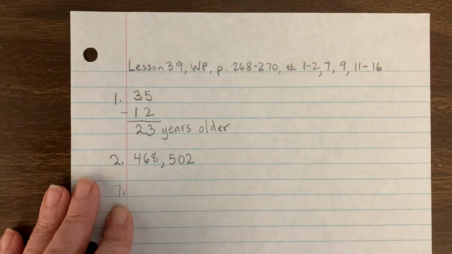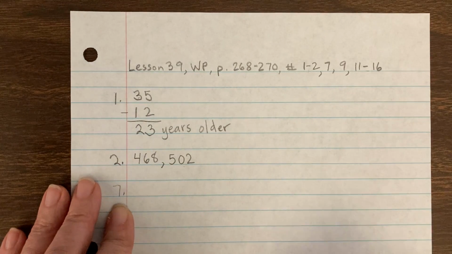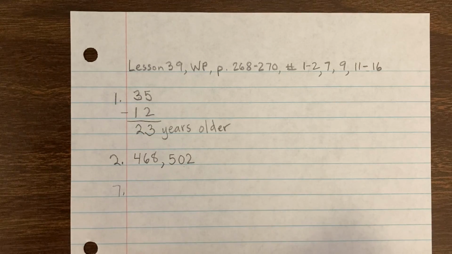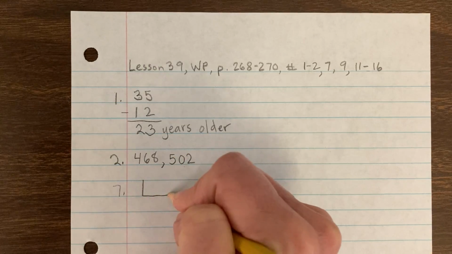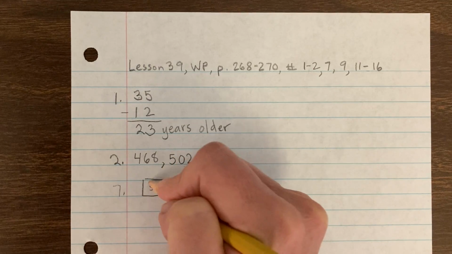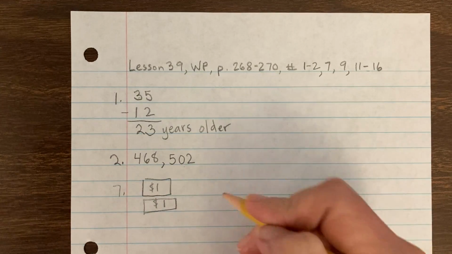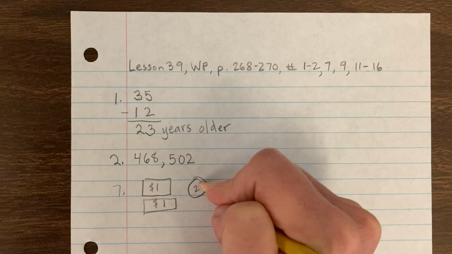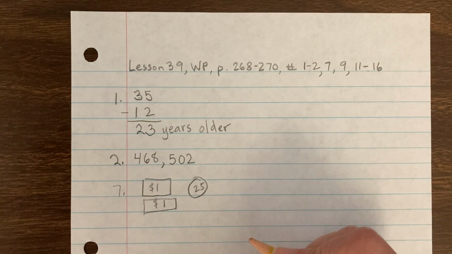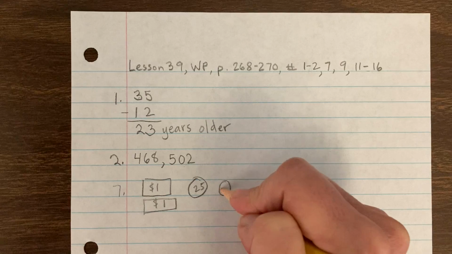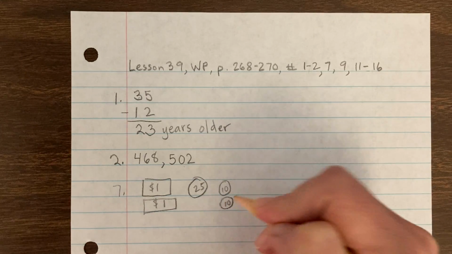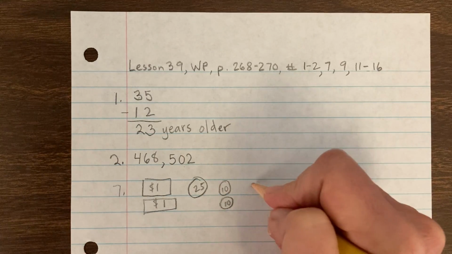Okay, number 7 is on the following page, page 269. Number 7, use a dollar sign and a decimal point to write the value of $2, 1 quarter, 2 dimes, and 3 nickels. So I'm going to actually draw that out. So we have $2, 1 quarter, 2 dimes, and 3 nickels.